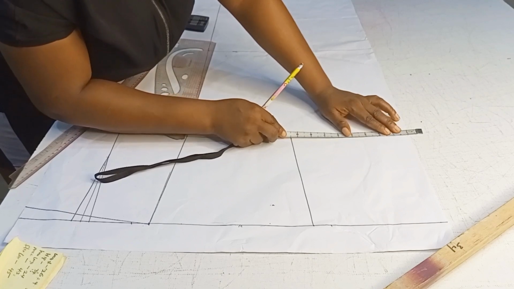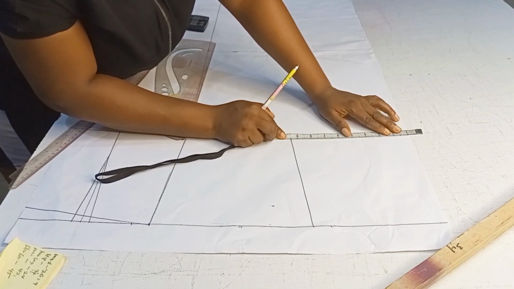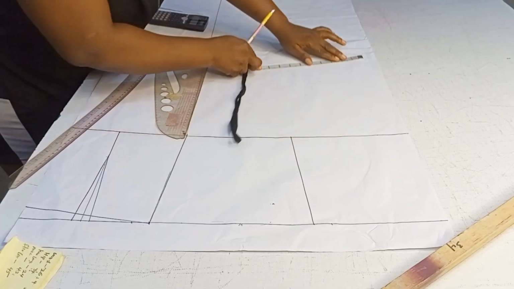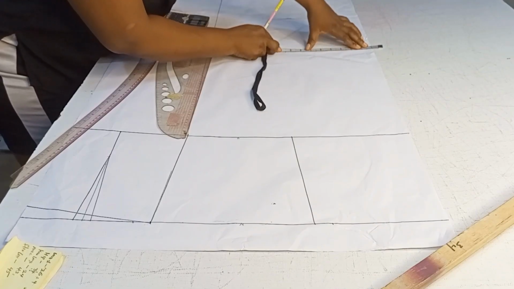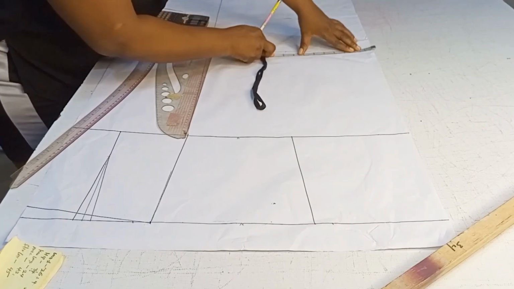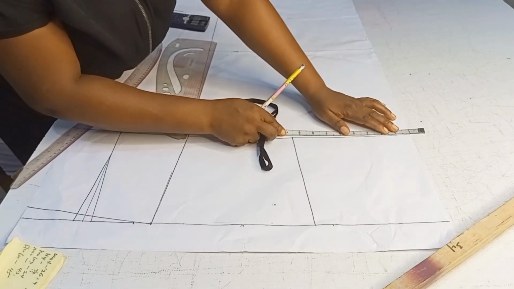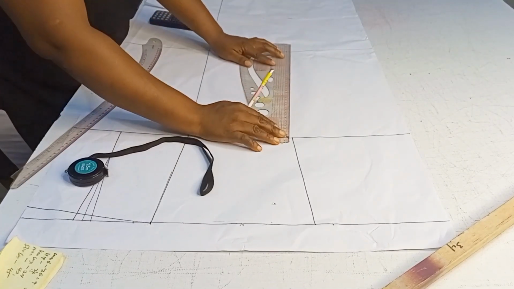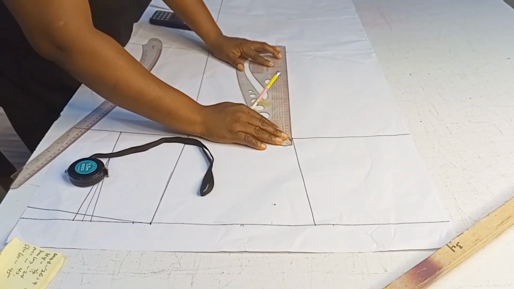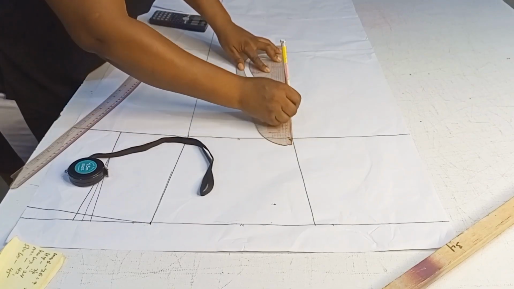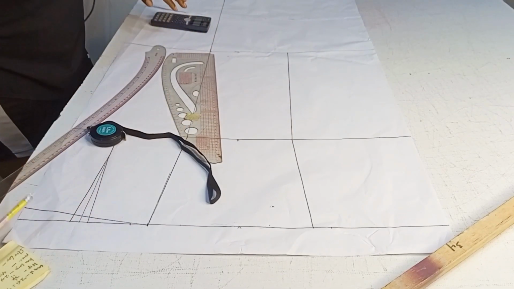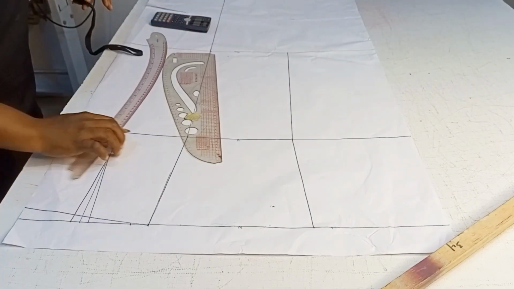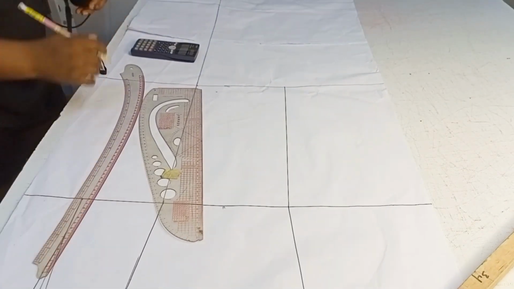9.5, and then 9.5, 9.5. I'm trying to confirm the measurements. Always confirm your measurements so that you don't make mistakes.